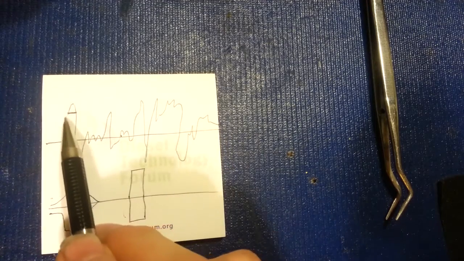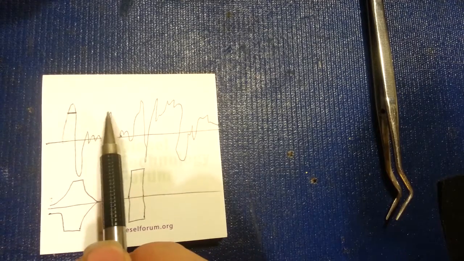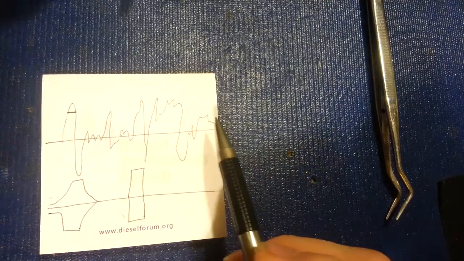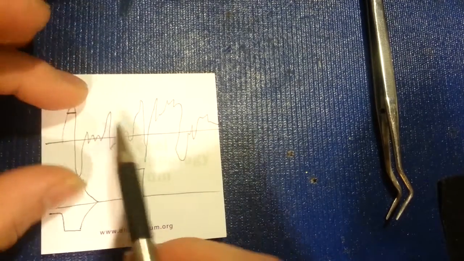So we don't want these to get too high, your high peaks, but we want to try and increase some of these lower signal levels. We want to try and increase them a little bit, but without overdriving these.